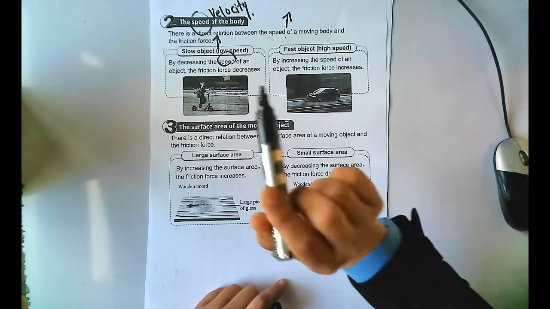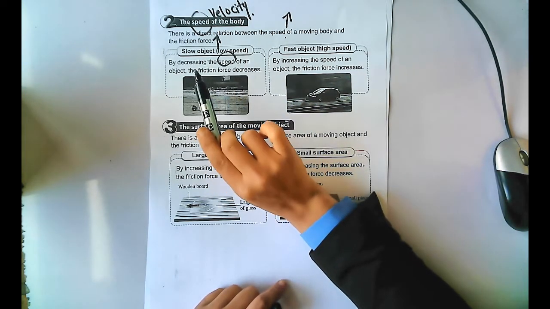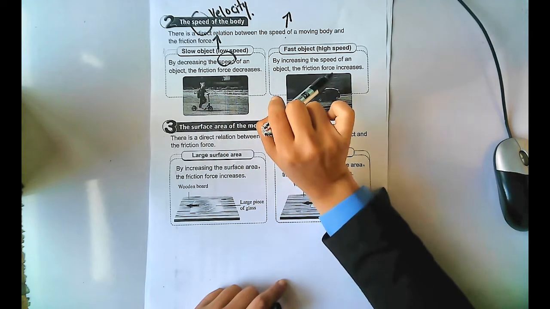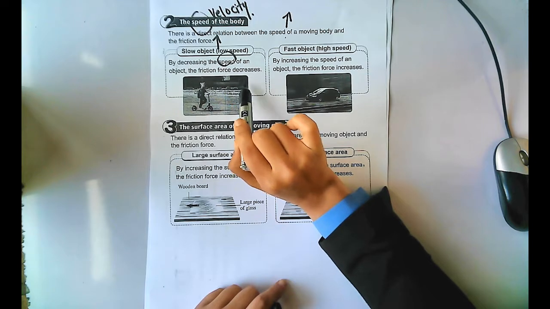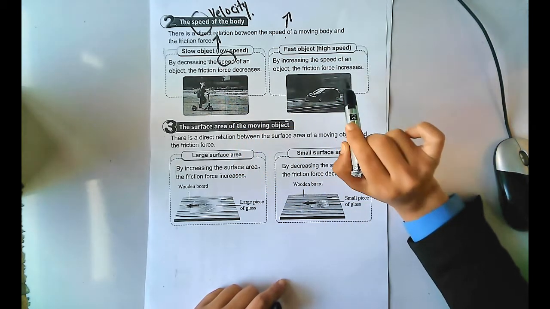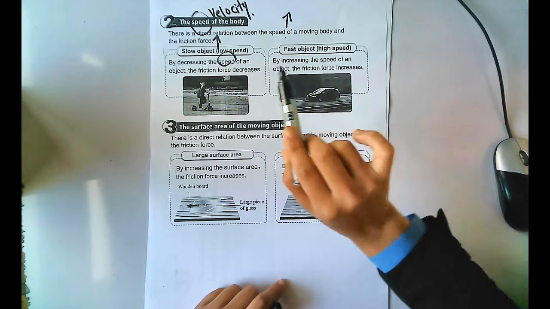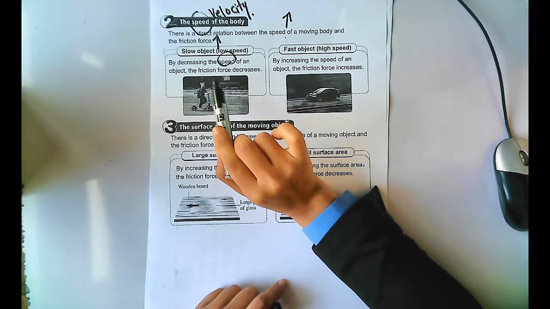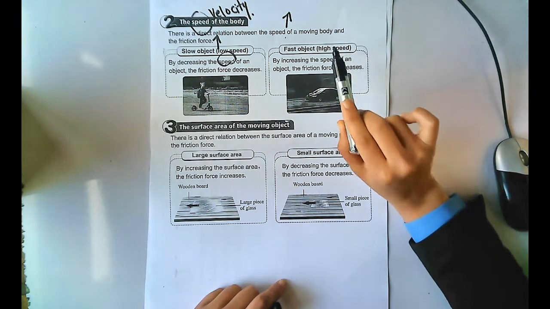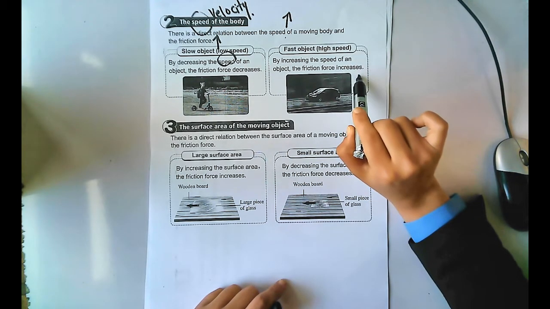Again, the speed of body: we have low speed and high speed. Low speed means low friction. High speed means high friction. As the speed decreases, the friction decreases. As the speed increases, the friction increases.